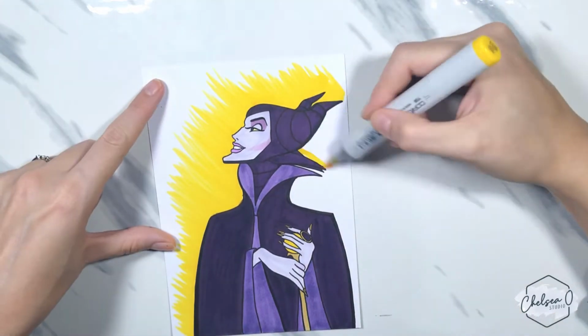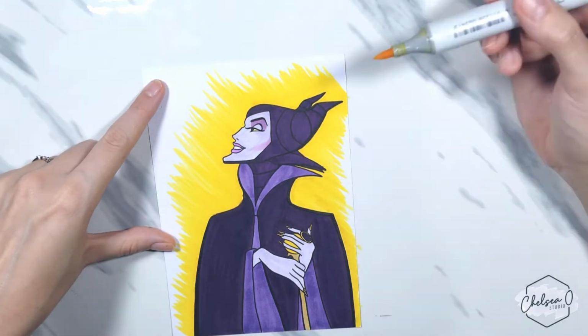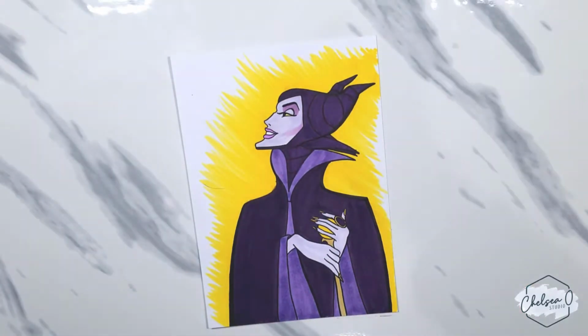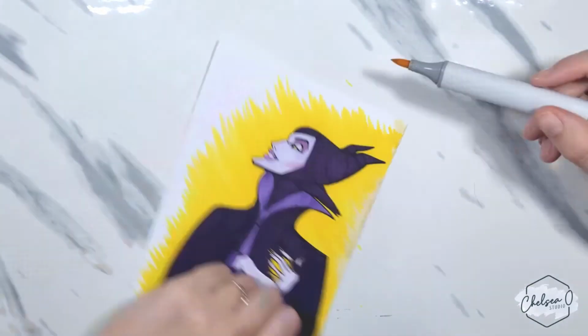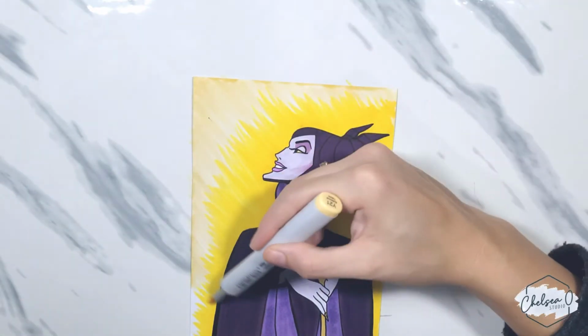And here I'm using quick strokes in a diagonal direction just to add some visual interest to the background. And then I decided to go in with a lighter yellow and work my way all the way around just to give it a little bit more extra oomph.